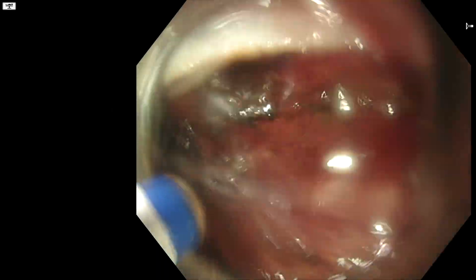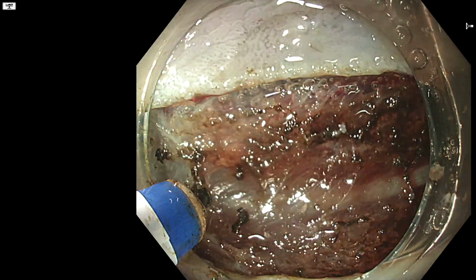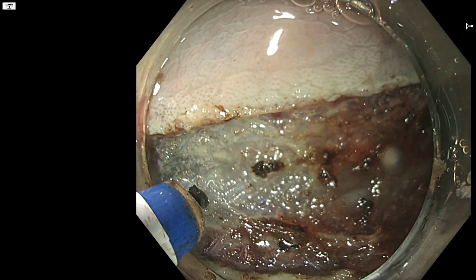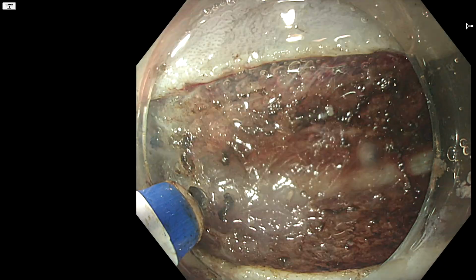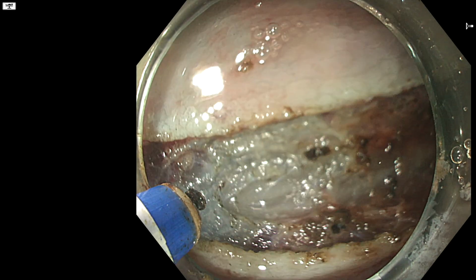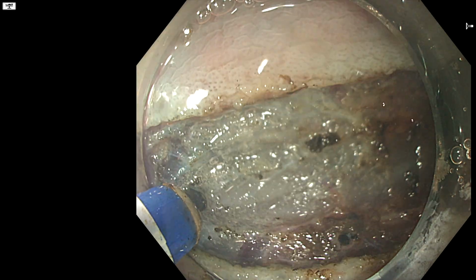Okay, so not the cleanest of incisions, but we finally managed to reach the muscle layer. You can clearly see the circular muscle fibers now. So we're just extending a little bit, and this will provide the exit to the pocket.